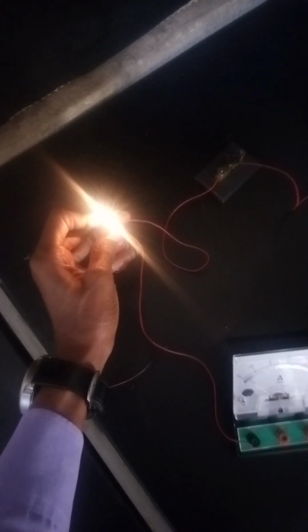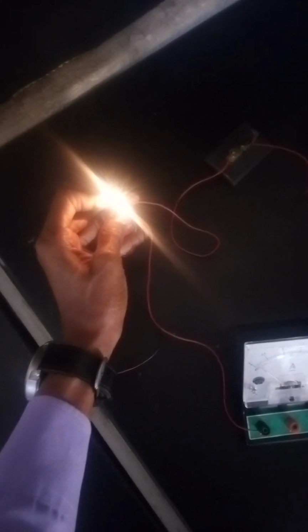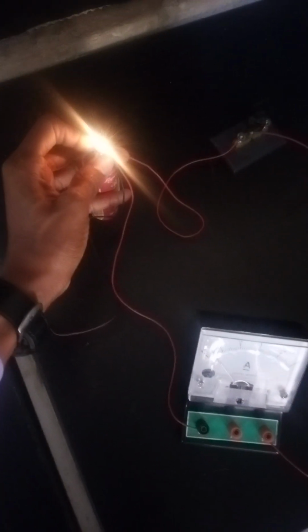To 1. Yes. So at 1, you see what happened to the intensity of that light.